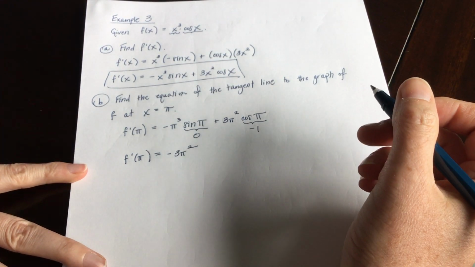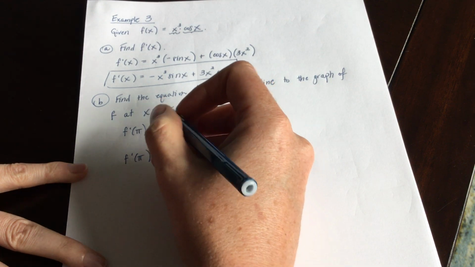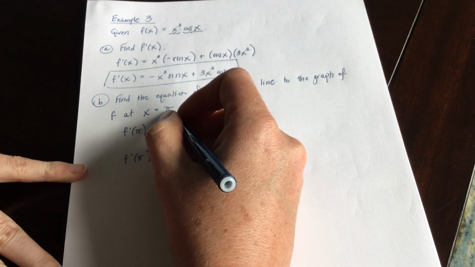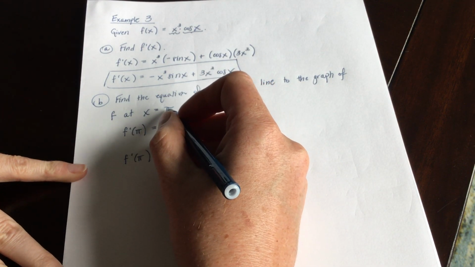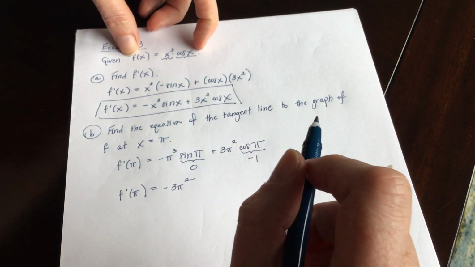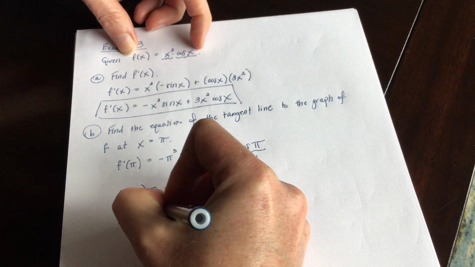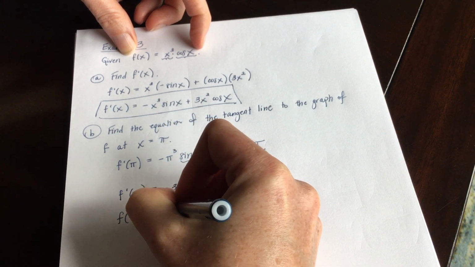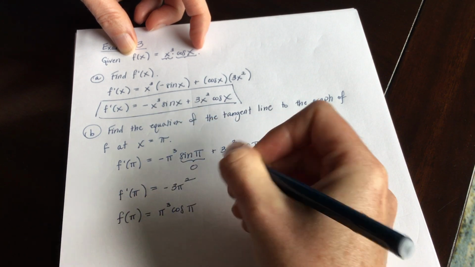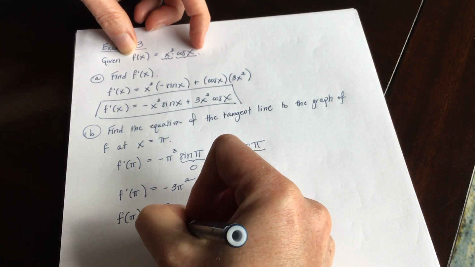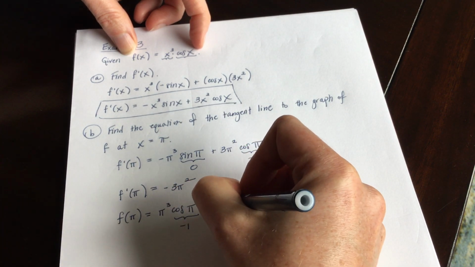And so now let's get the point of tangency. They gave us the x coordinate, we just need the y coordinate. So we're going to plug pi into the original function to get the y coordinate. So f of pi would be pi cubed times the cosine of pi. Again, the cosine of pi is negative 1, so you just get negative pi cubed.